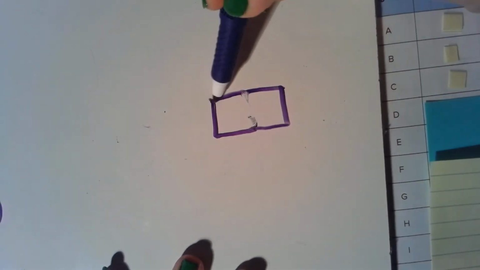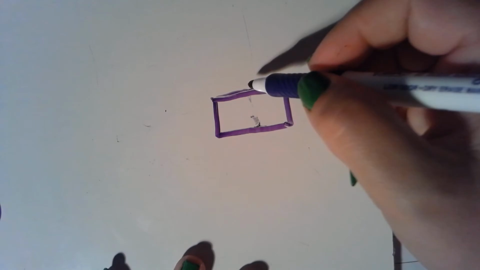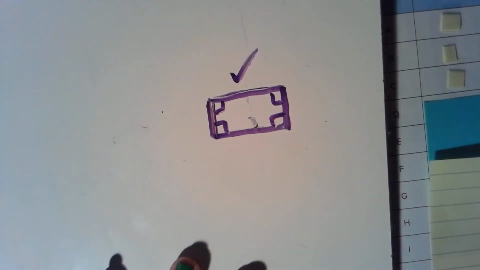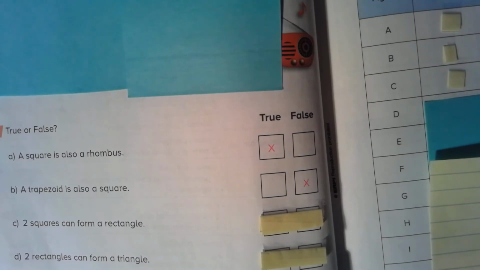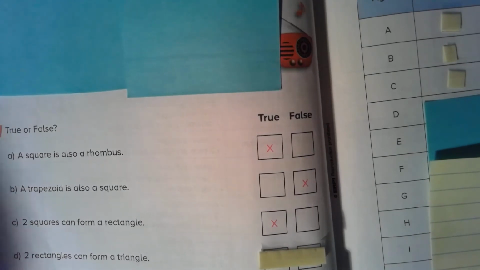Well, I have a pair of sides that are parallel, and this pair of sides are parallel. They form right angles. So I would say that is true. If I put 2 squares together, they will form a rectangle. True. We got it right.